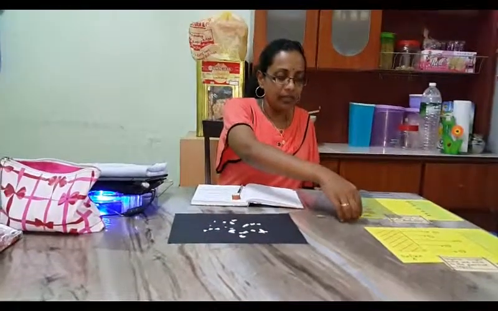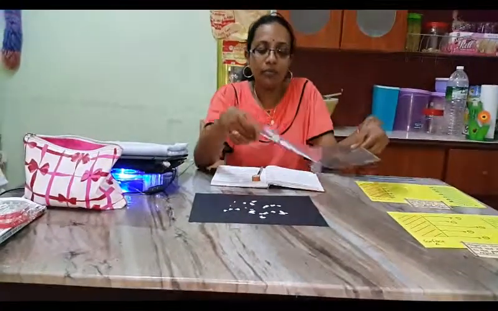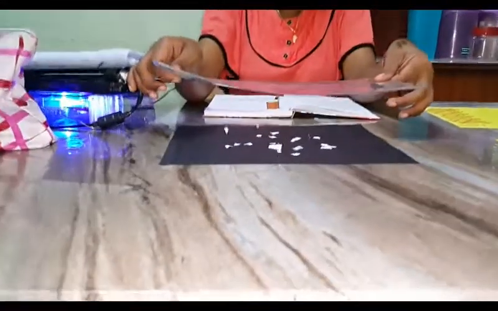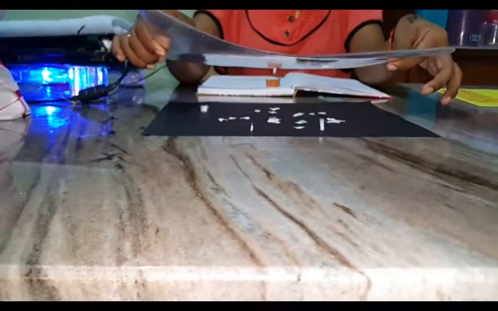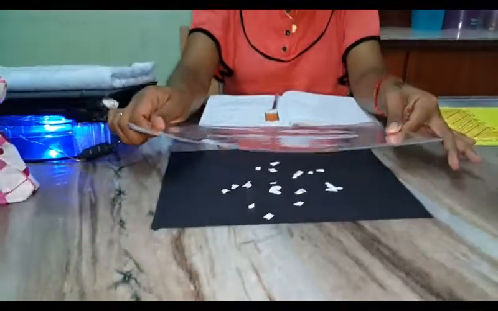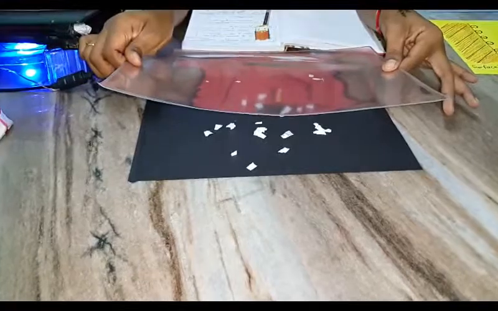Hello everyone, let's start today by doing a magic trick. I have a sheet of paper and I'm going to make these papers here dance without touching it. As you can see, there is no wind, it's just the sheet of plastic and the bits of paper.